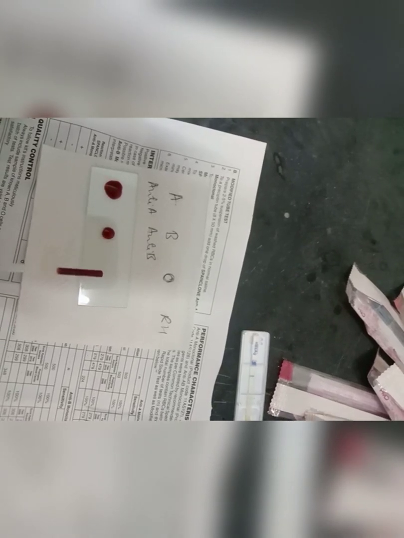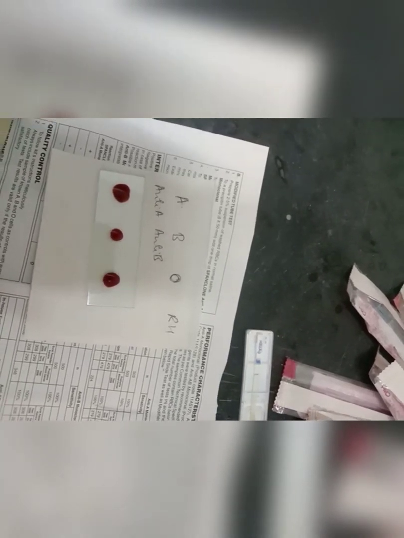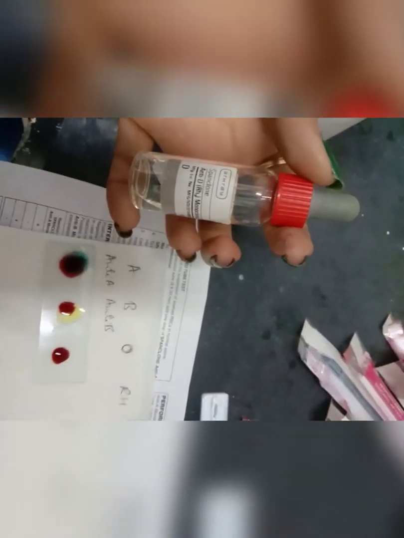Take 3 drops of blood. Blue color is anti-A. Yellow color is anti-B. This red color is anti-D, that is Rh.